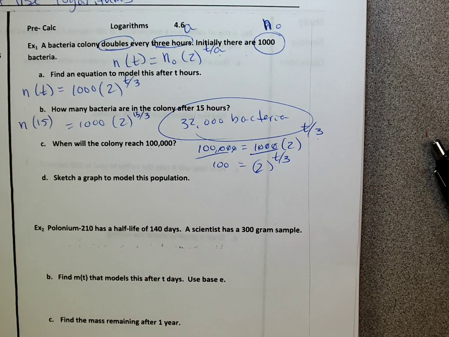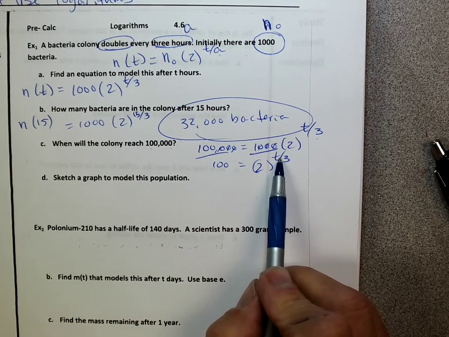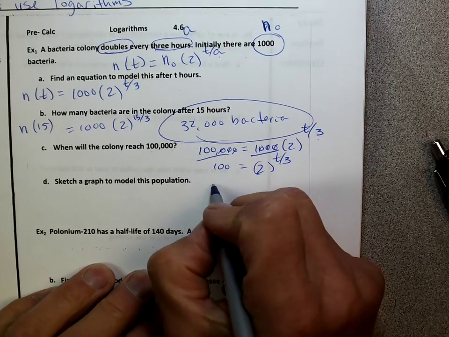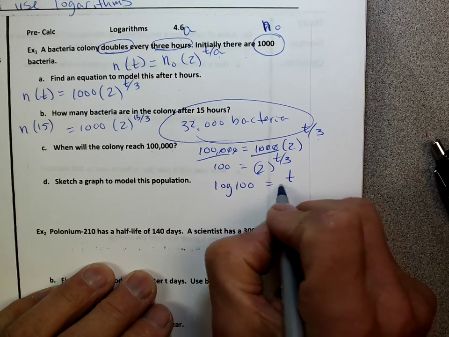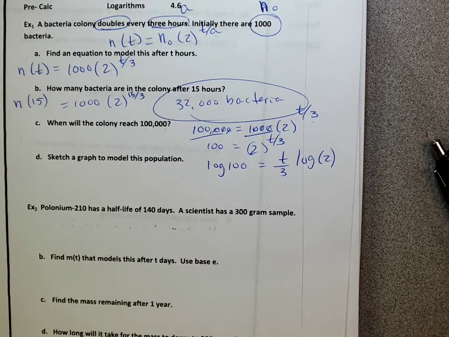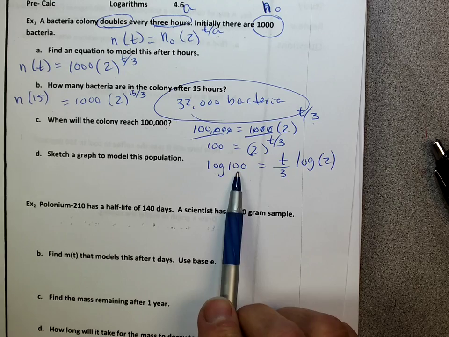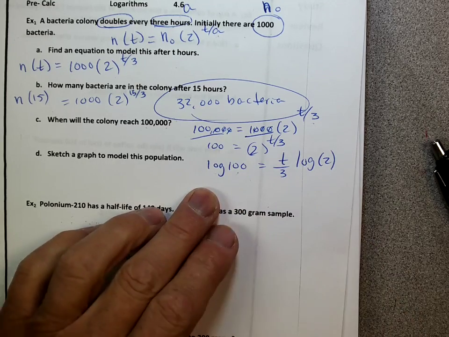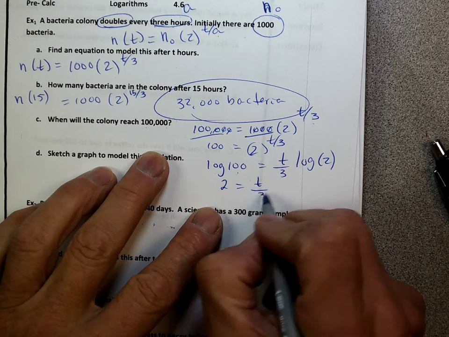You can just use your calculator if you don't believe me. The only way we're going to get this t out of the exponent is to take the log of both sides. So log of 100 is equal to t over 3 times log of 2. Now, log of 100 is 2. How do I know that? I could use a calculator, but 10 squared is 100, so it has to be 2. So 2 is equal to t over 3 times log 2.